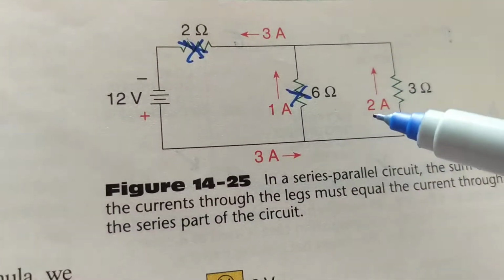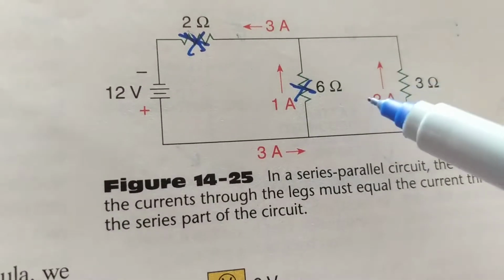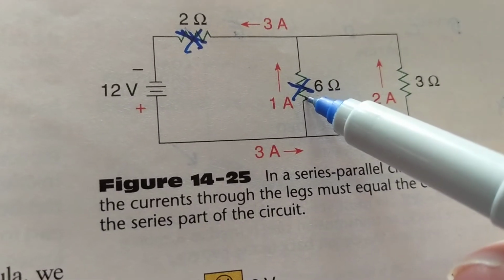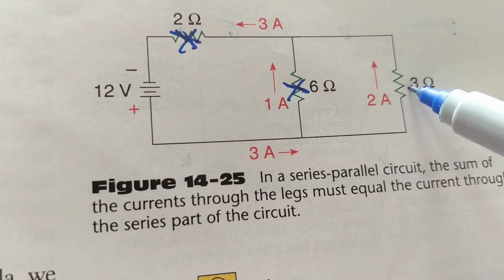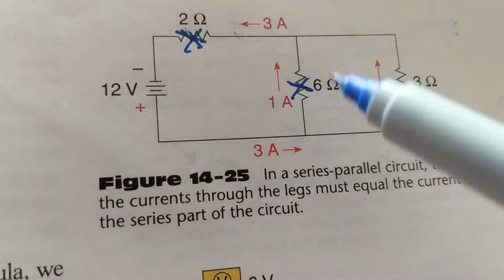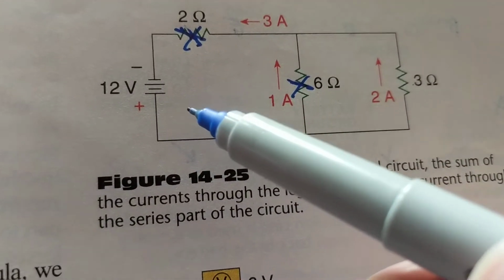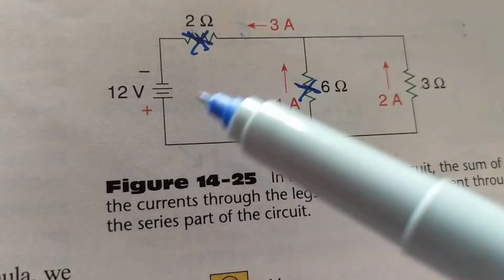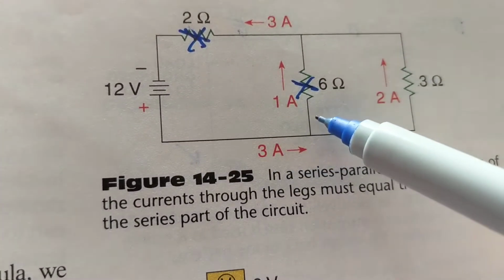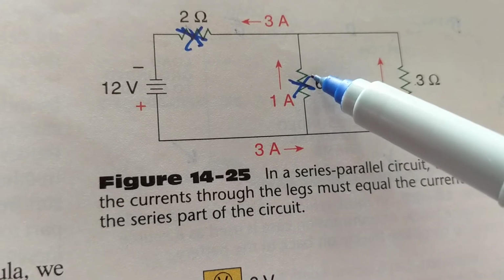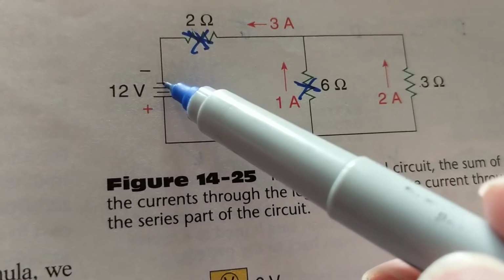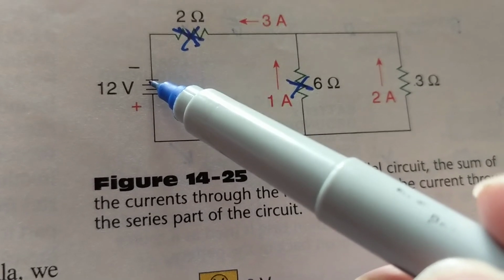Uh-oh. Now, if these are bulbs, which one lights? If you said that this one lights, you're wrong. If you said that this one lights, you're wrong. None of them light. Why? What's the rule in effect? We have to get back to the source. Current goes here and says, okay, go through this resistor. But wait a second, this is open. I cannot get back to my destination. Current cannot flow.